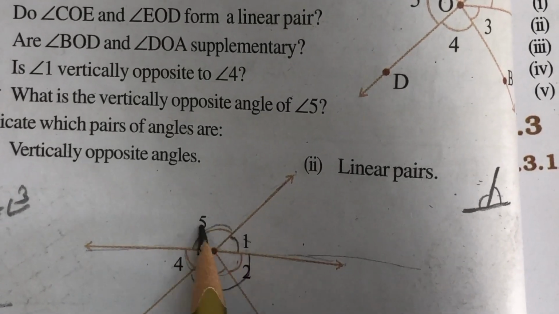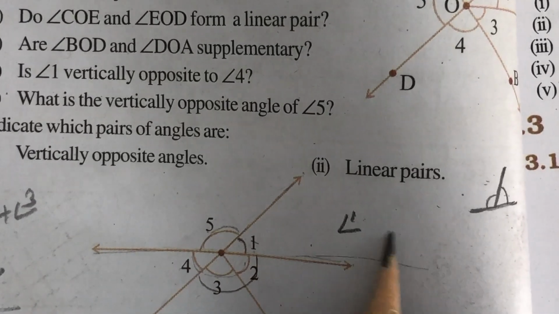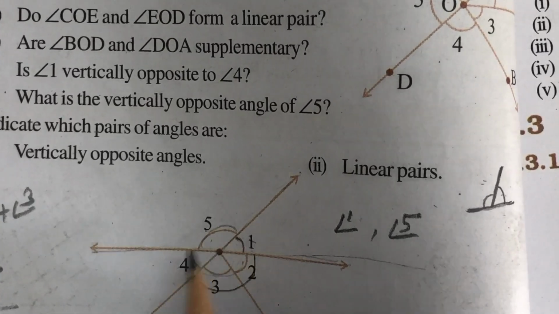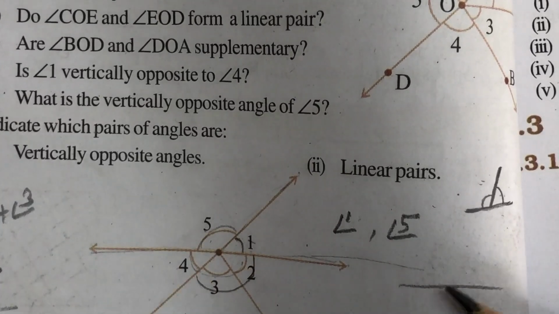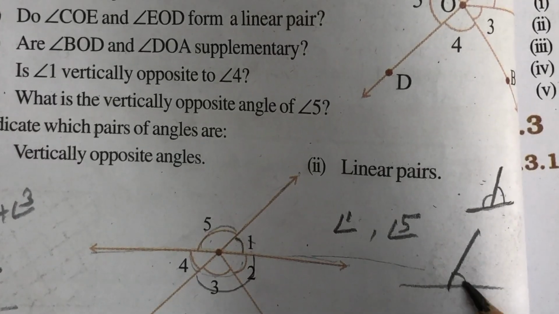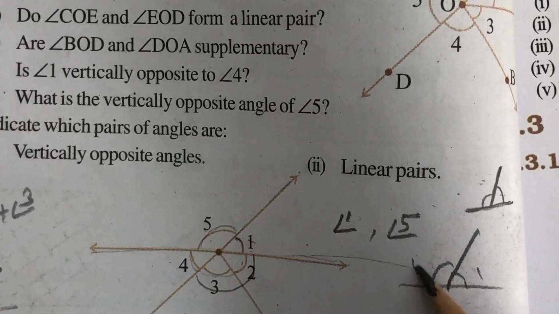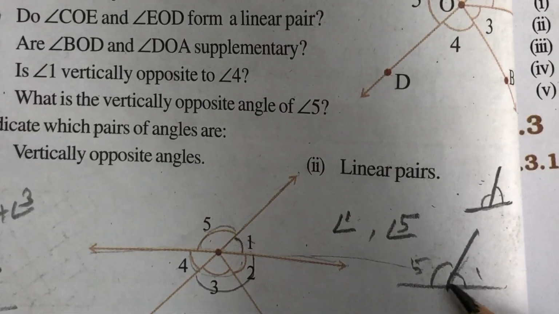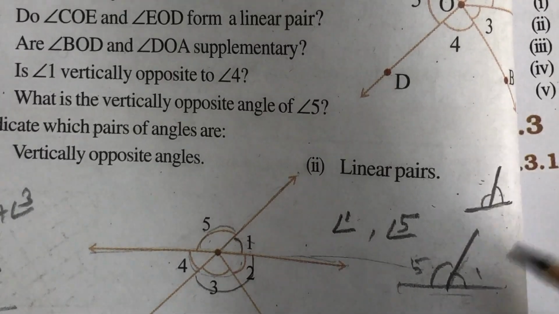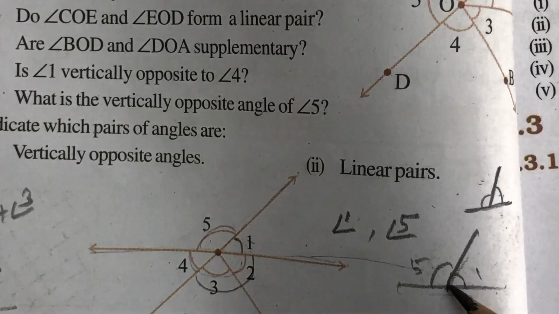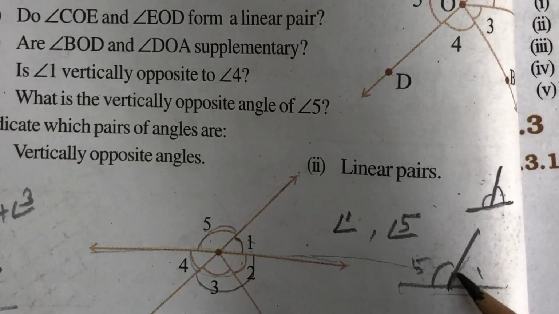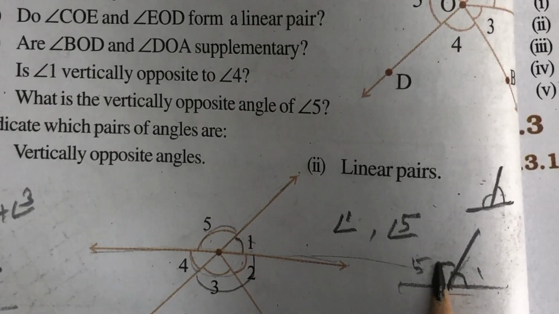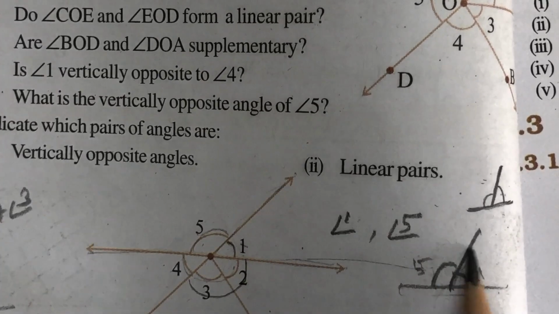So this 1 and 5 are linear. 1 and 5 make the linear pair. This 1 and 5, because it is like this: 1 is here, 5 is here. So we have one full straight line and one like a pen stand. Just imagine this is a stand and we inserted one pen over here. So this always makes a linear pair. So this angle 1 and this angle 5 make a linear pair.